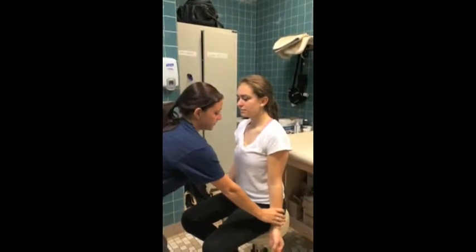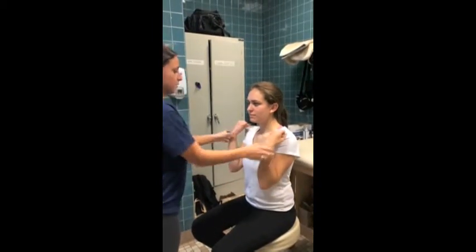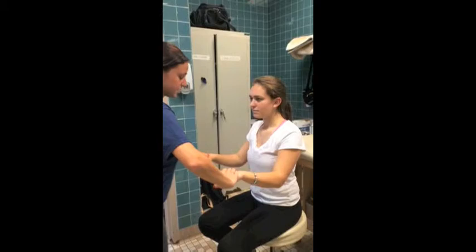resistance. The C6 myotome is elbow flexion and wrist extension. So I'm going to apply resistance as she flexes her elbows. And now extend your wrists.